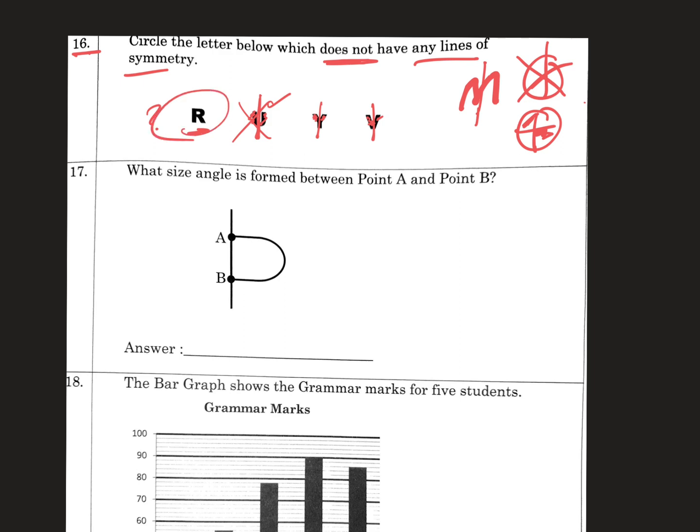So therefore, R is the letter below that has no lines of symmetry. If we cut it here, it's not going to reflect equally. If we cut it here, it's not going to reflect equally. So, guys, in essence, okay, where is the eraser? Oh, eraser here. Nice. Yes, I need to get more custom with this app. So the answer itself is R.